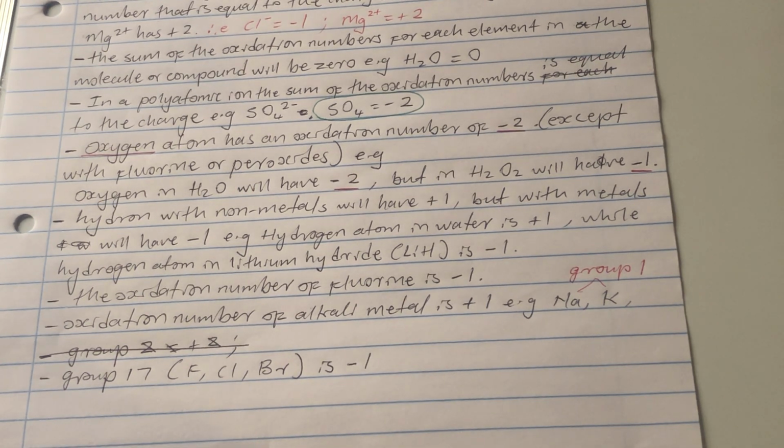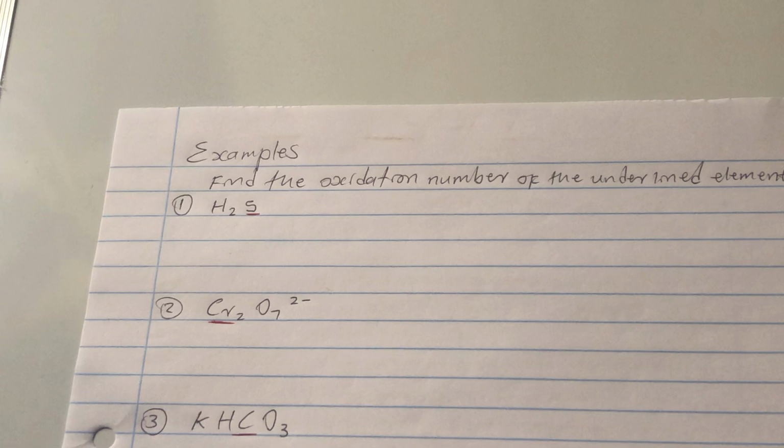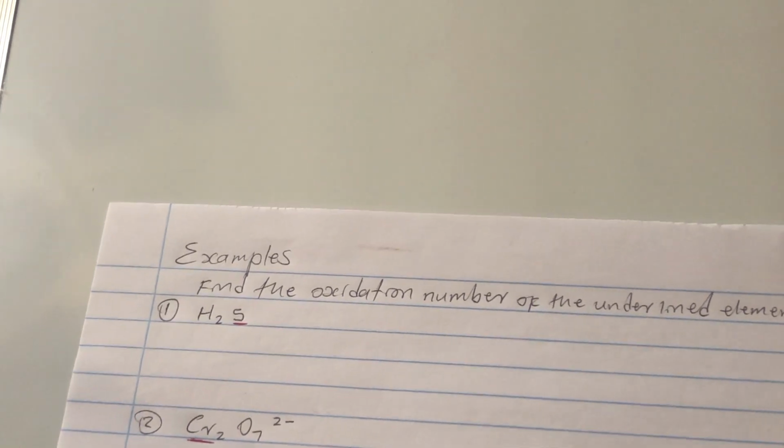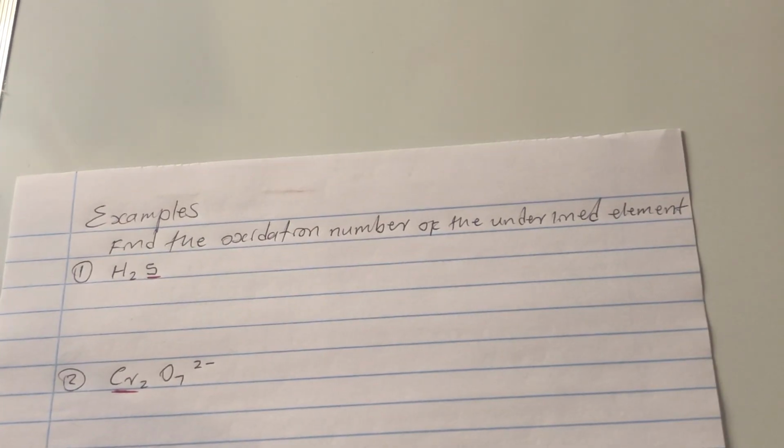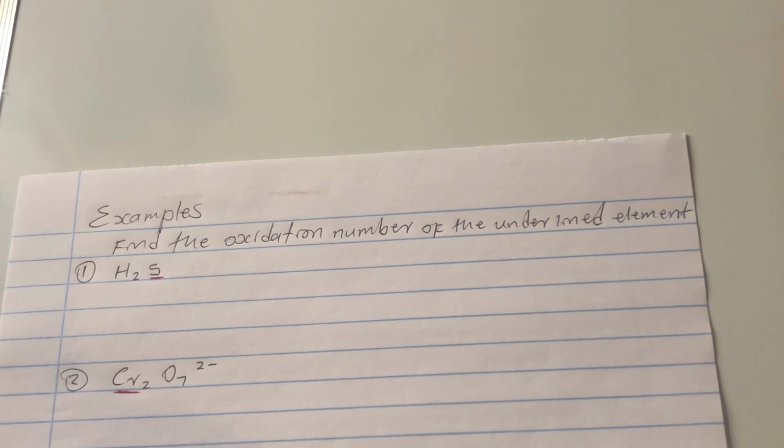Now, we are going to use this information to answer the following questions. A few questions that I want us to answer. Find the oxidation number of the underlined element.